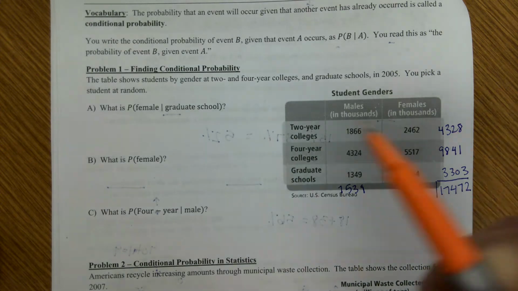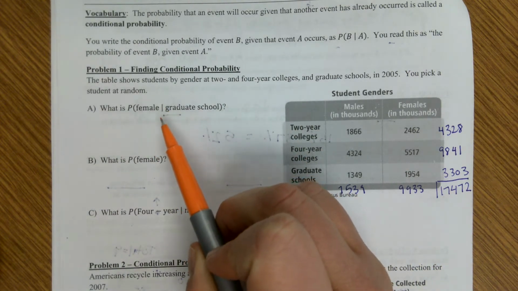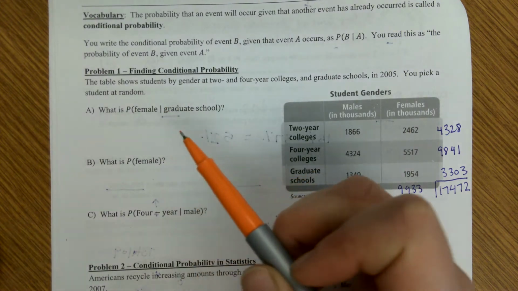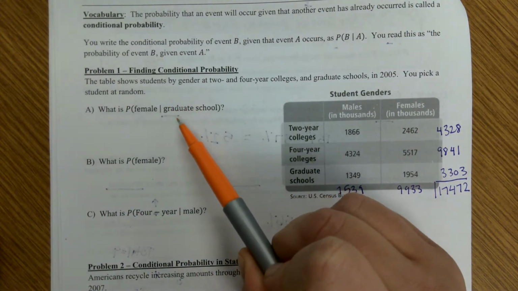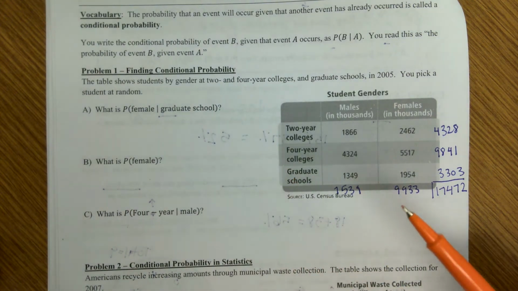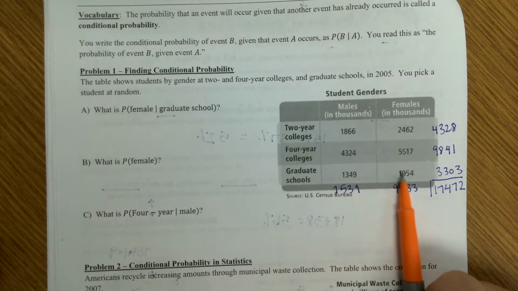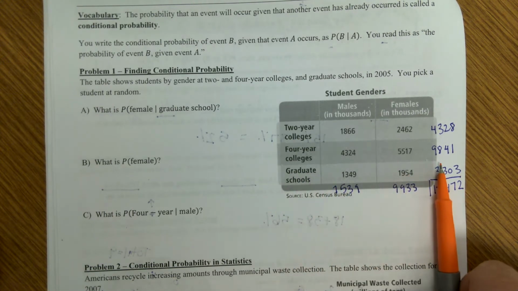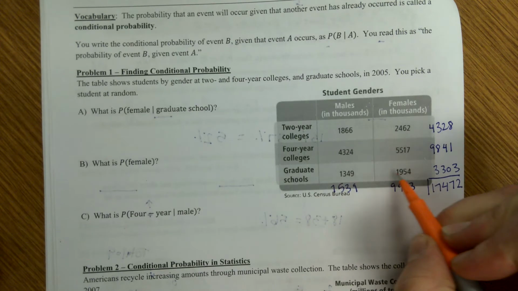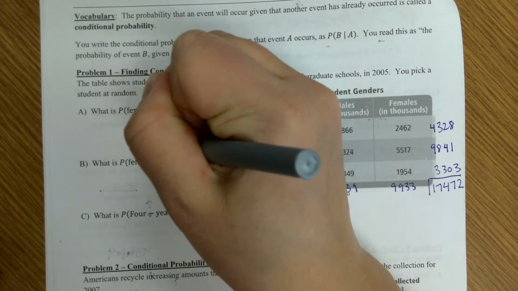This first question is saying, what's the probability you're going to pick a female, given that this line means given that it's a graduate student. So already it's cutting down our total, our options. So given that it's a graduate student, it's going to be one of these two numbers. So I had to figure out my total graduate school people. So my total graduate is this 3303. So that's my total. That goes on bottom.